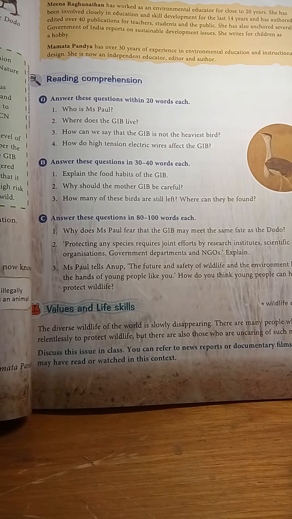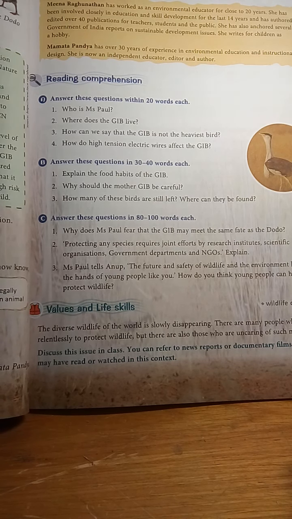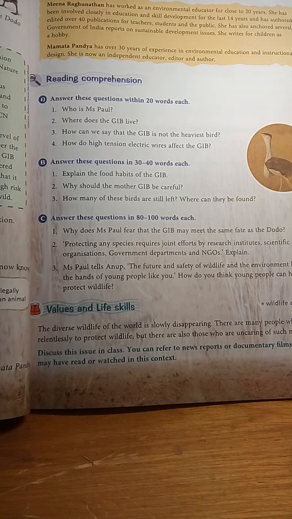The first one is, who is Miss Paul? From the lesson, we've come to know that Miss Paul is a researcher. She's a wildlife researcher who is researching on the Great Indian Bustard, or GIB, and she's trying to understand the issues that are affecting the Great Indian Bustards.